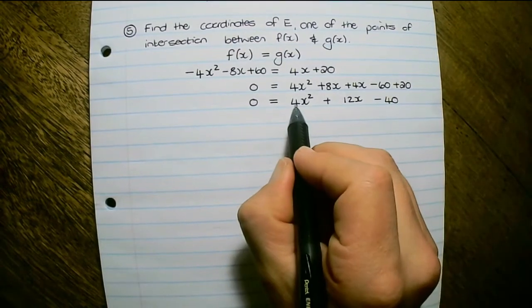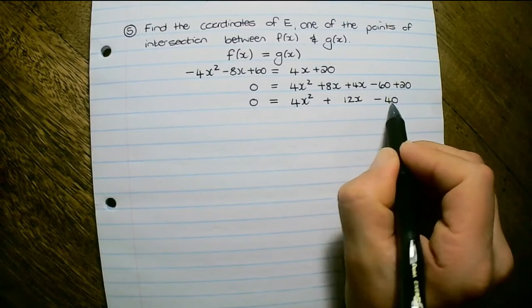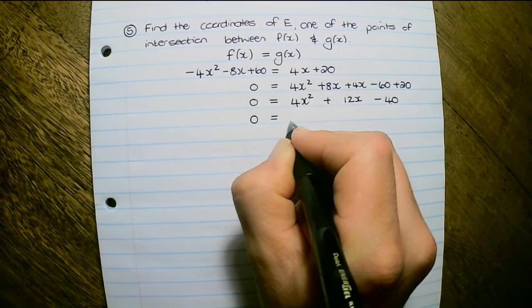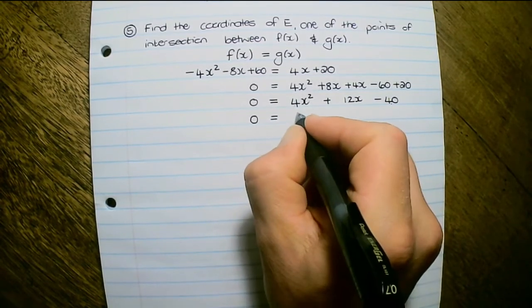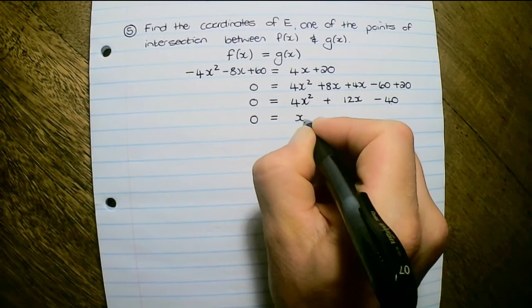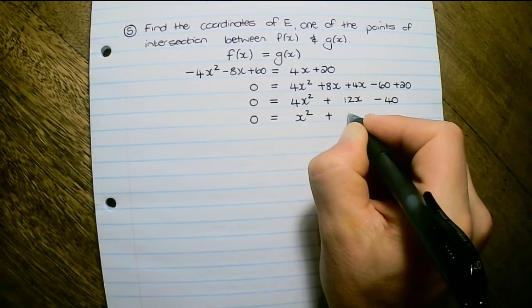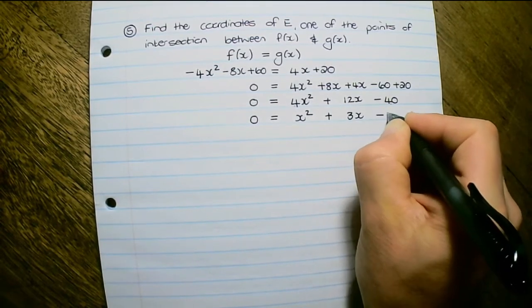Now again, I can see that all of the coefficients are multiples of 4. So I would divide everywhere by 4. So 0 divided by 4 is 0. 4 divided by 4 is 1. 12 divided by 4 is 3. And 40 divided by 4 is 10.